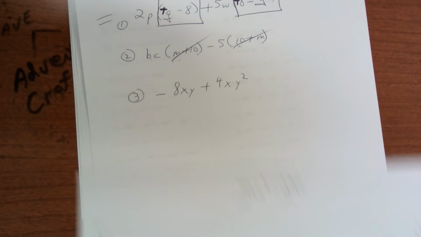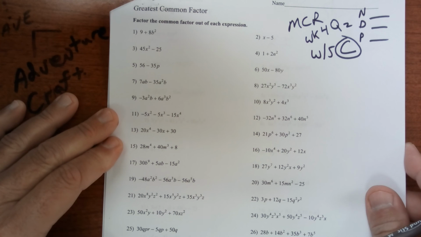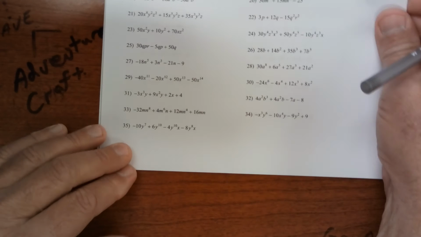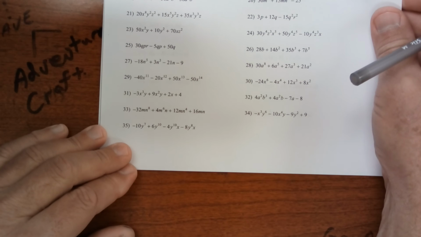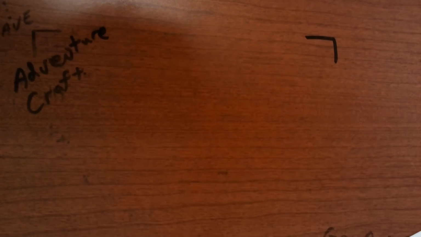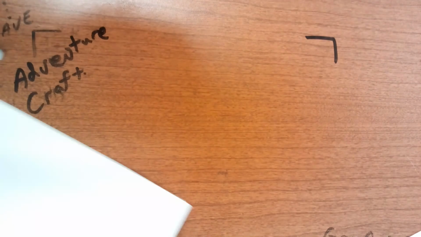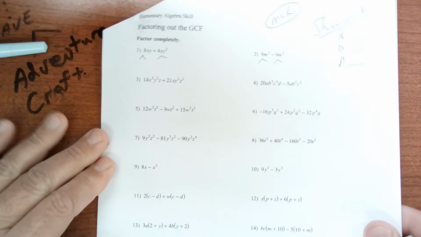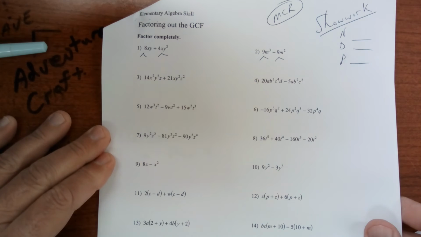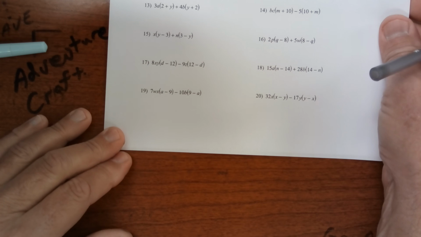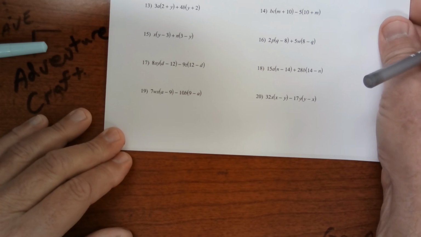Your assignment for today. I want all of this first page, and I don't want to hear any complaining, okay? So get started immediately. And once you're done, I want you to start on the back side. Now, I'm not sure how many of the back I want you to do, but I might tell you in class. All right, have a good morning, and I'll see you there.